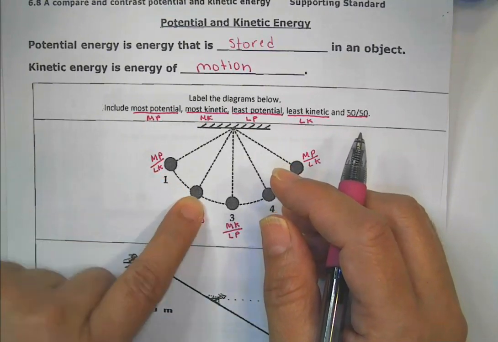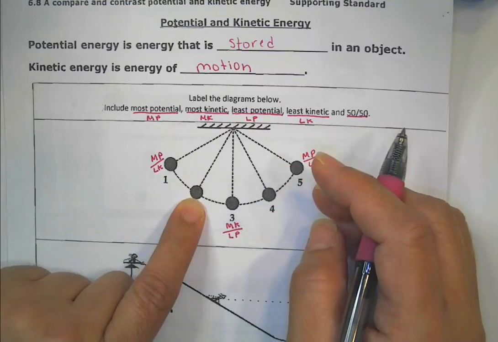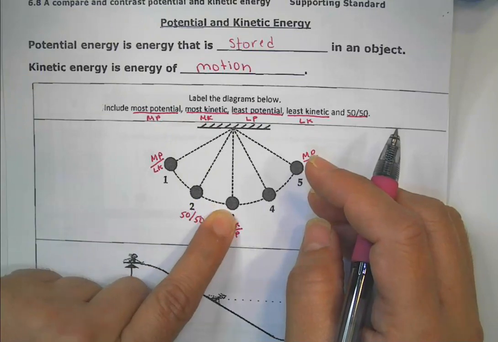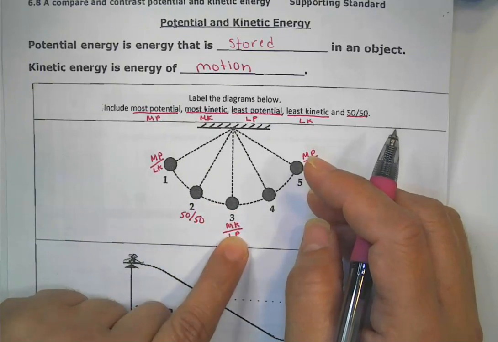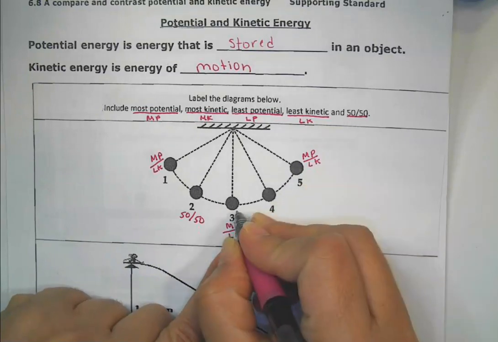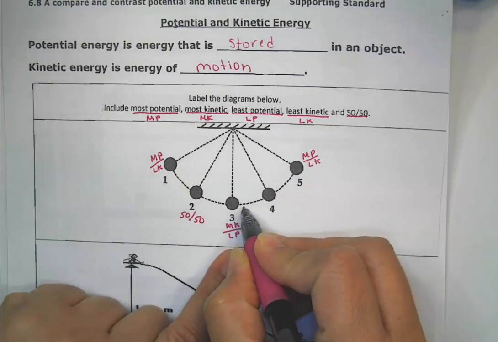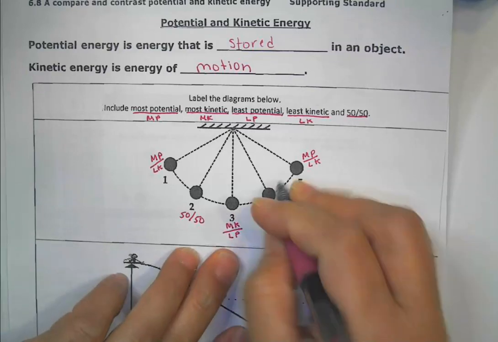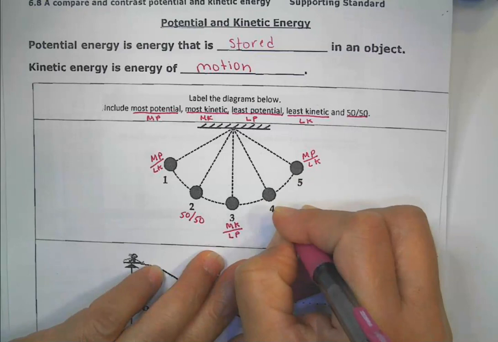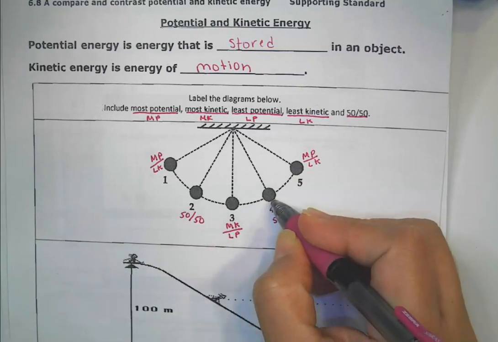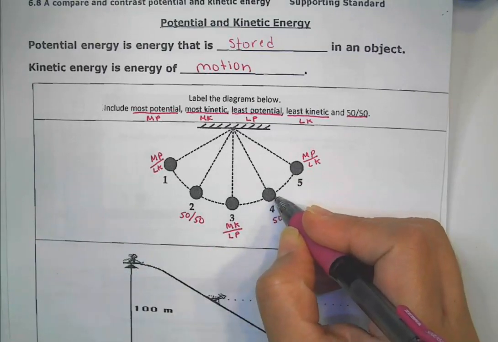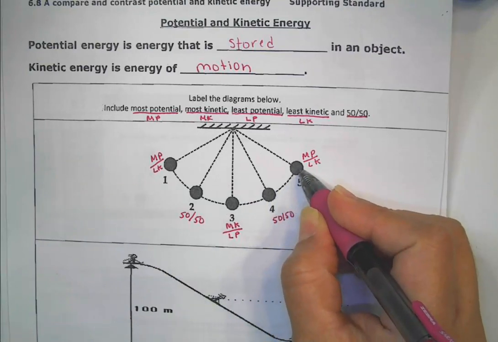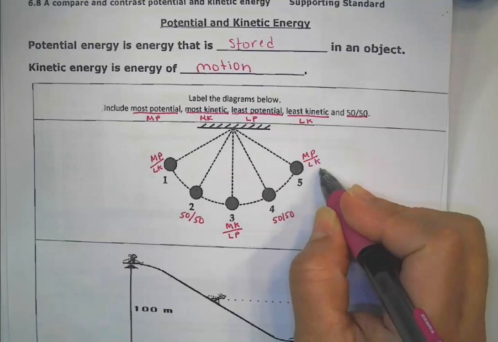Right here we're both 50-50, and then we have kinetic increasing and the potential decreasing to having the most kinetic, least potential. Right here the same thing, my most kinetic is going to decrease and my least potential is going to increase. So now I have 50-50. And then my most kinetic continues decreasing and my potential increases. So over here I end up with most potential and least kinetic.